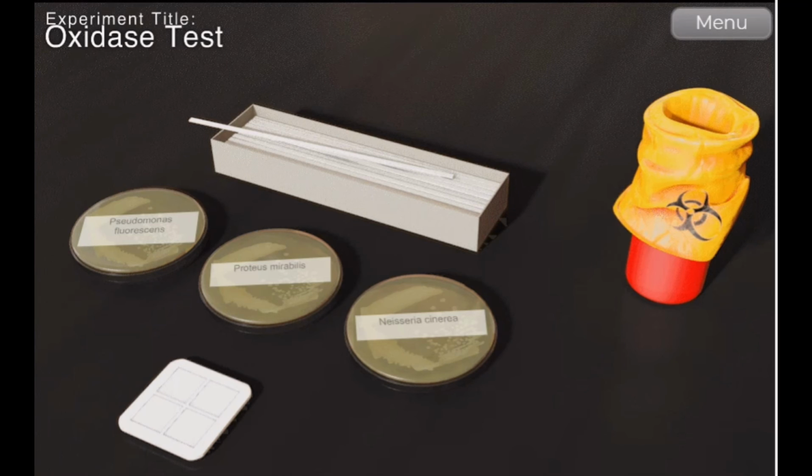Okay, for the last experiment is the oxidase test. So the purpose of the oxidase test is to identify bacteria that produce cytochrome c oxidase, an enzyme of the bacterial electron transport chain. Note that all bacteria that are oxidase positive are aerobic and can use oxygen as a terminal electron acceptor in respiration.